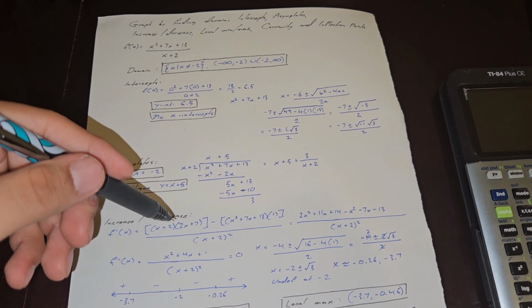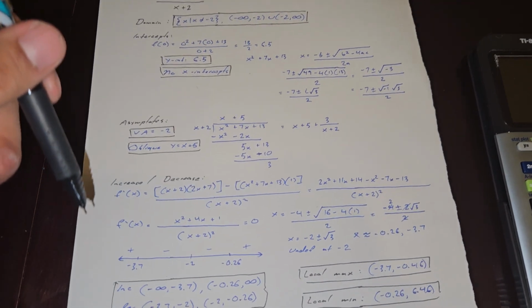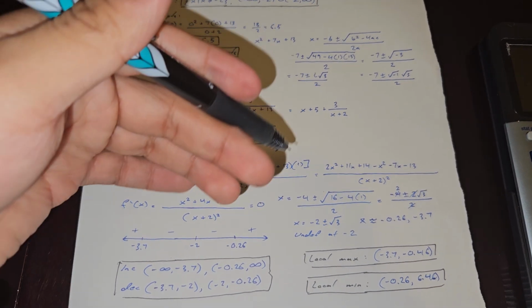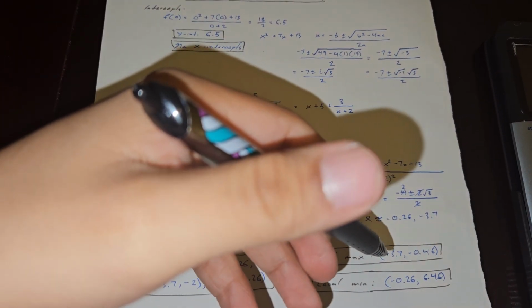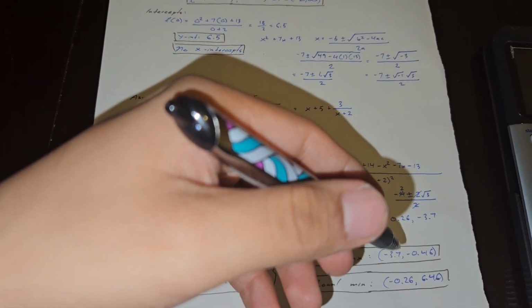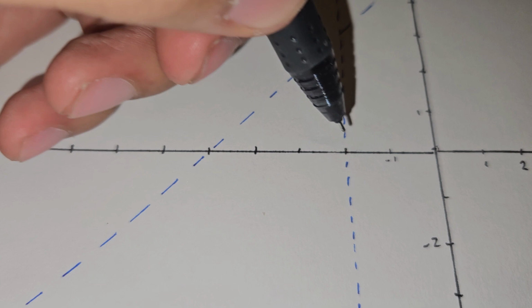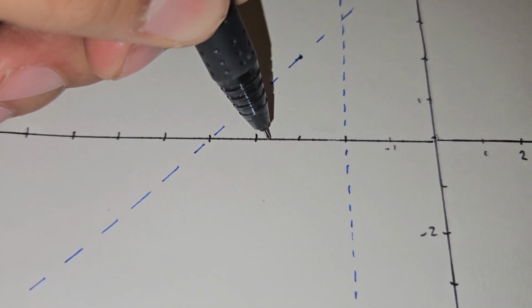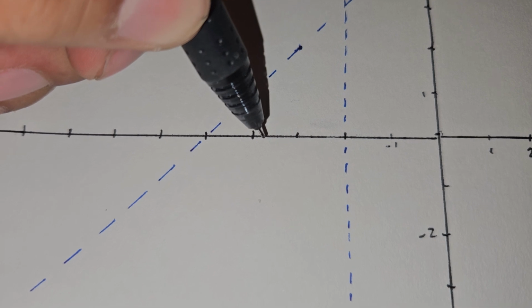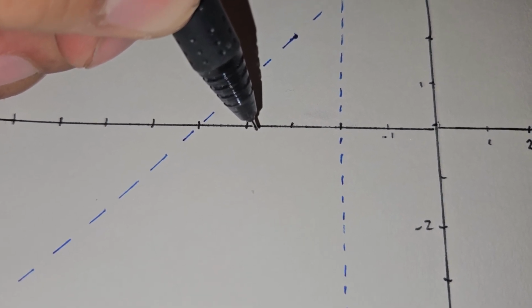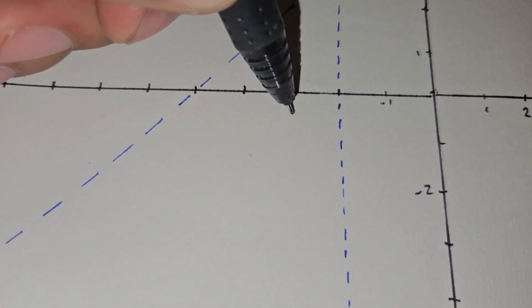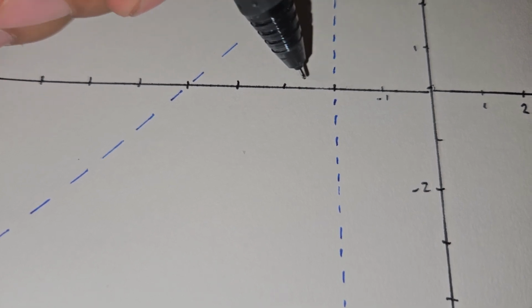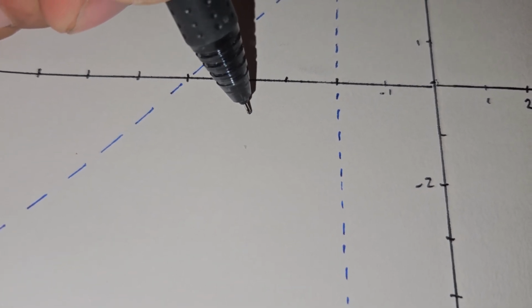So let's go ahead and find the local maximum and local minimum. Let's plot those in. We have the local maximum of -3.7 and then the y value is -0.46. So let's go to -3.7, which is going to be somewhere around here. And the y value is -0.46, so it's going to be somewhere over here.